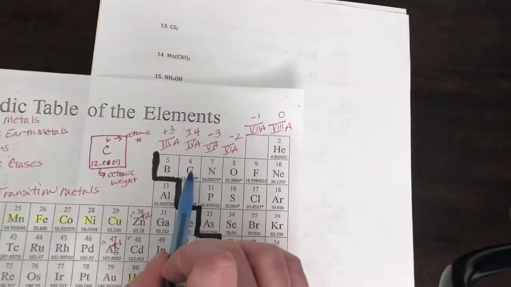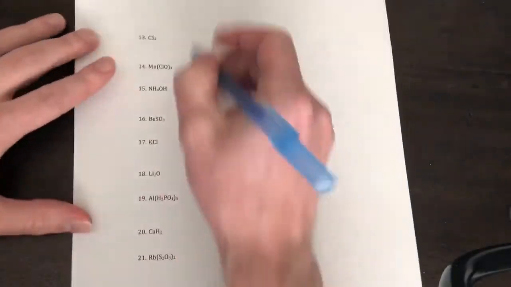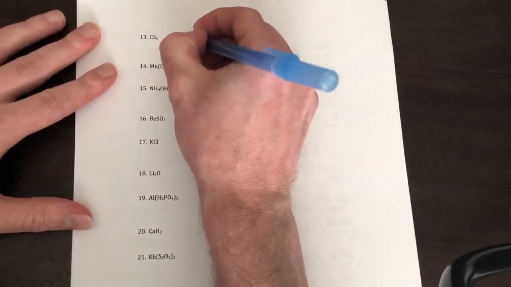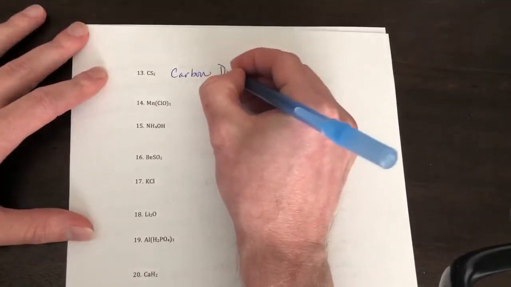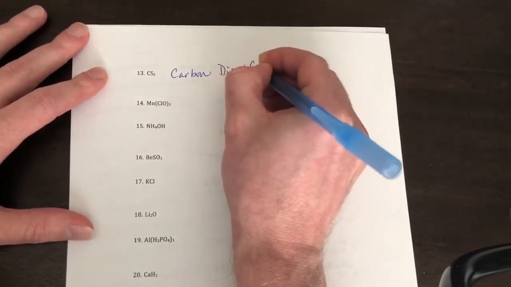CS2. Okay, so carbon is to the right of the zigzag line. Okay, so we're going to use our prefix rules or non-metal rules. So this is going to be carbon. Prefix for 2 is di, so it's disulfide.